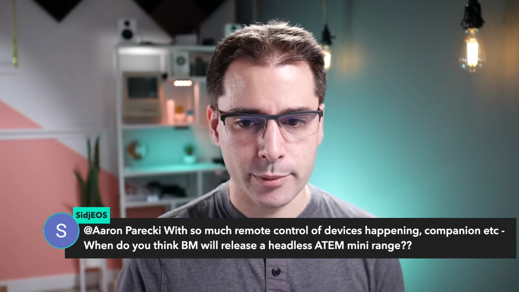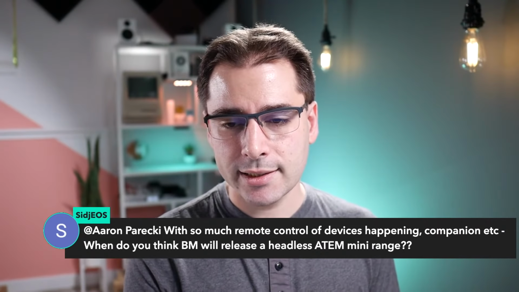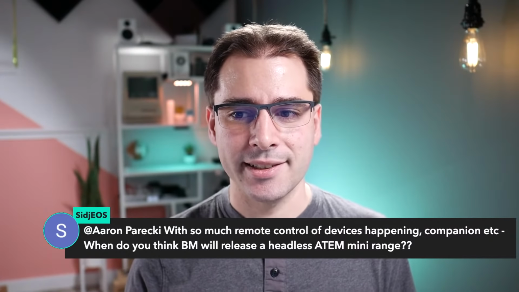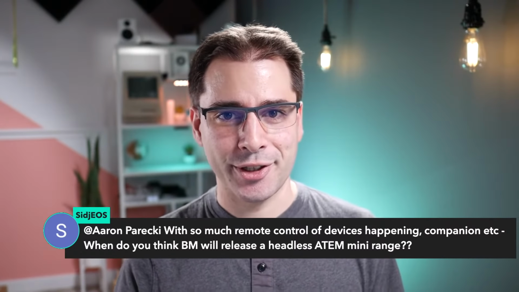I very well could be wrong, but also we have 5 ATEM Mini models right now, and I think they're overdue for launching some of the higher end products. So I don't think we're going to see any more Mini updates for a while. I would at least like them to fix any existing bugs in the Minis before they start launching new stuff.